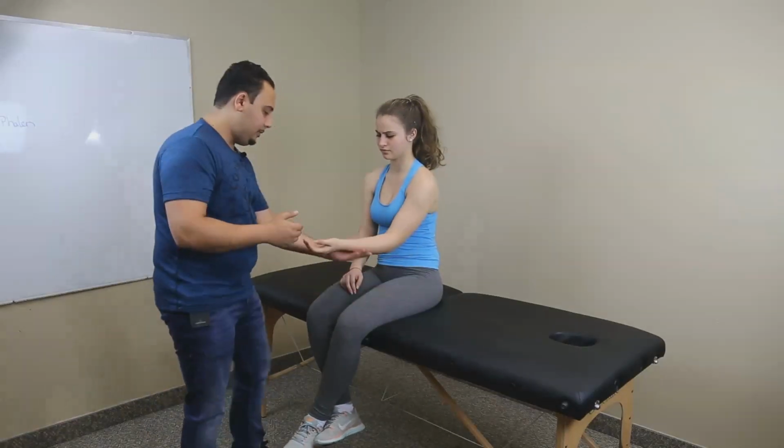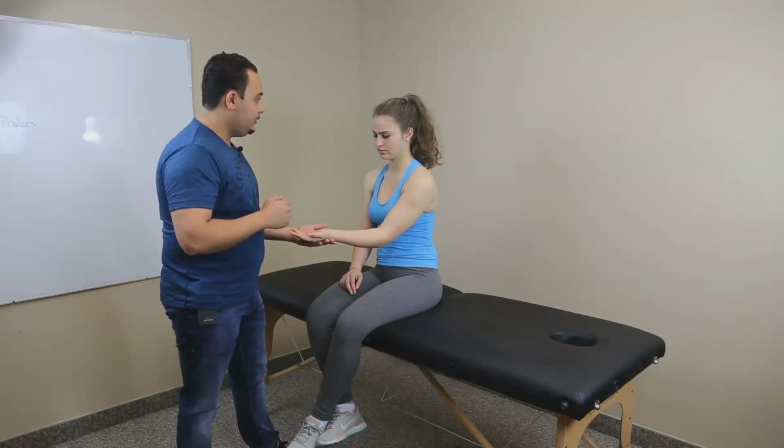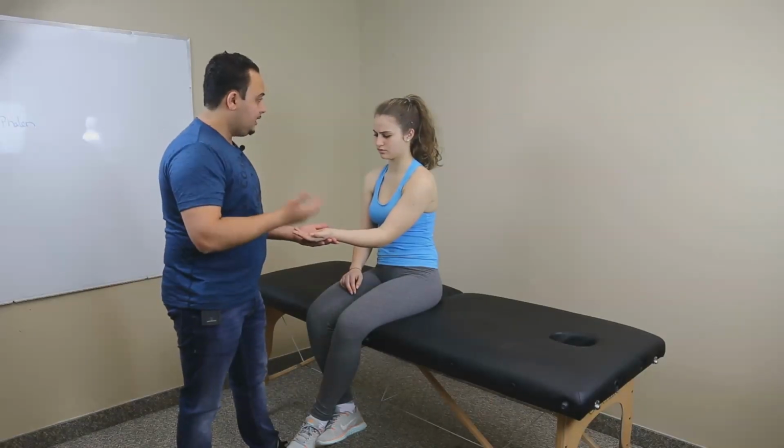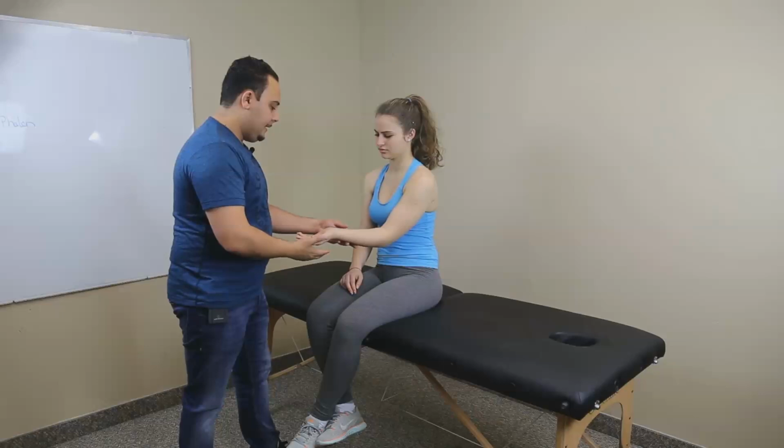So can you just have your palm up again? So you're going to be pushing against me. Any pain or discomfort here? Yeah. Okay. Is it the same type of pain? Yes. Numbness and tingling? Is the pain getting worse? A little bit, yeah. So what's the scale now? I'd say 6, 7. Okay, so sorry about that.